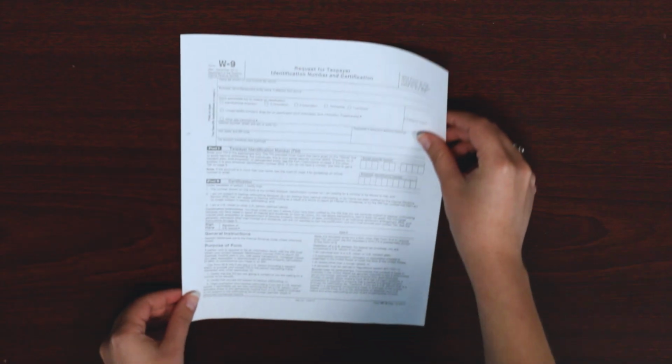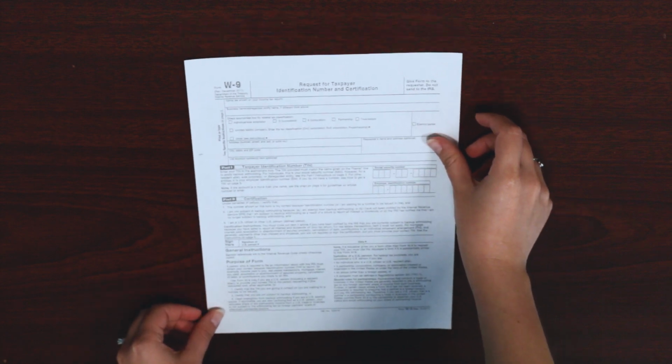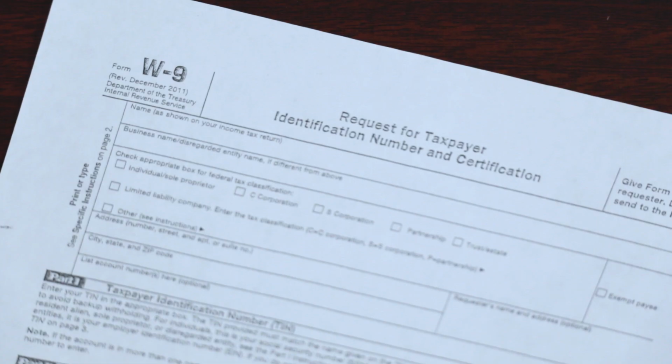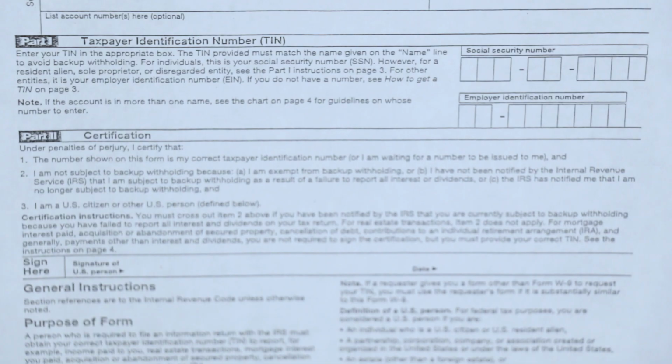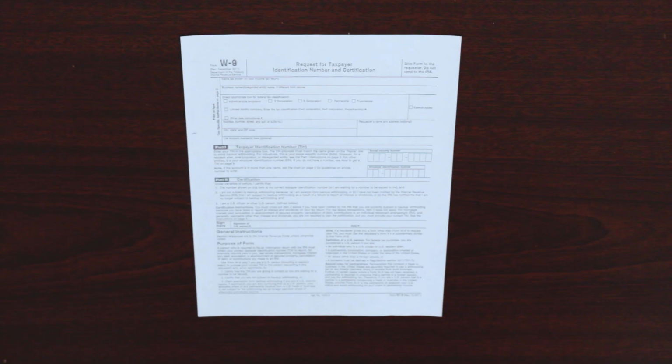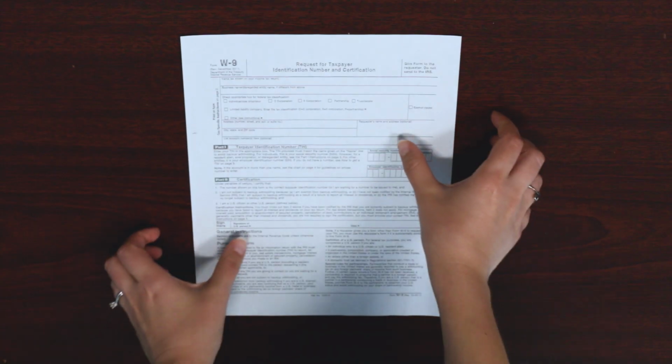A W-9 form from the individual giving the service is also required. The individual must provide all applicable information on the form. The form must include information for Part 1 and must be signed and dated by the performer. Without this crucial information, the W-9 form is not complete. W-9 forms can be found online, or a printed form can be found in the Student Activities Office.